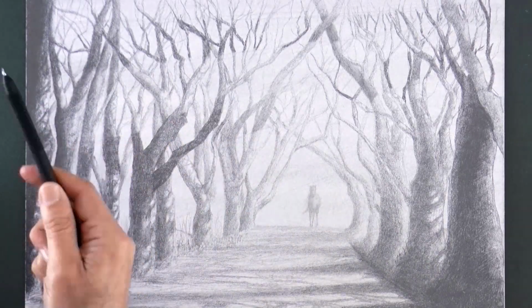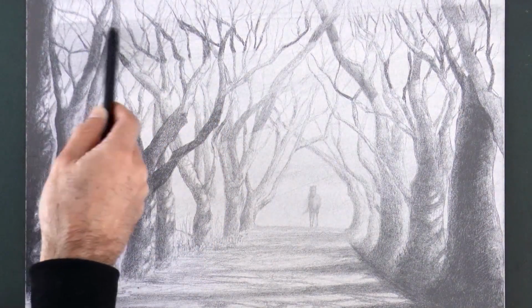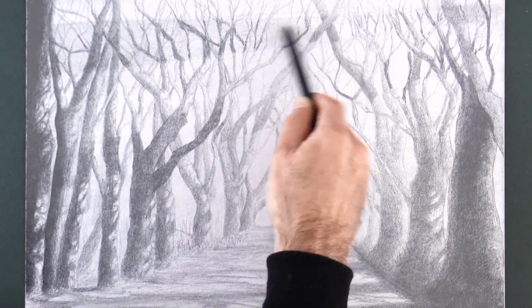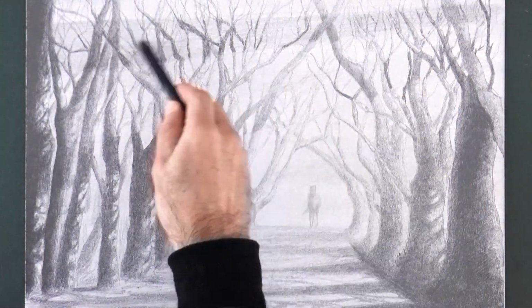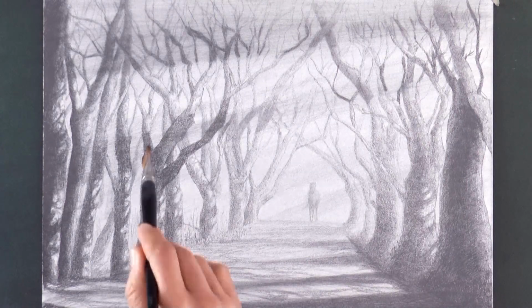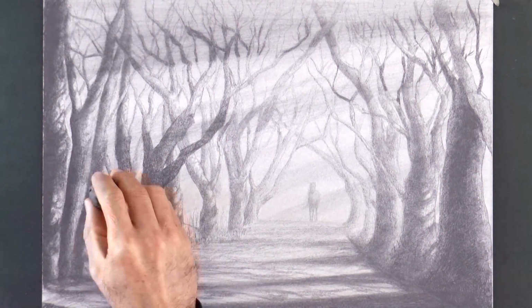In order to make the beams of light more visible and more luminous, we should darken all the areas that are in shadow, including those in between branches. To do this we can lightly use the pencil or a soft brush. But be careful because this can easily make it look dirty, and you can also use it to smudge.